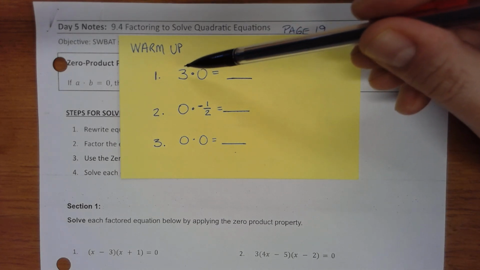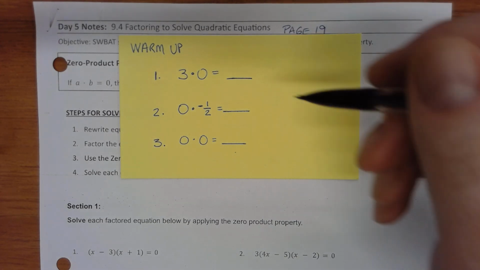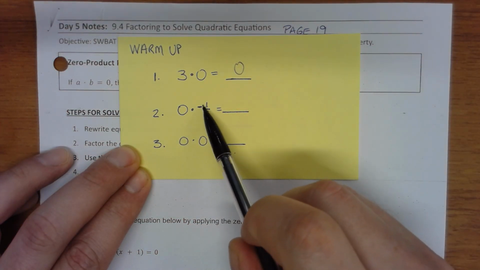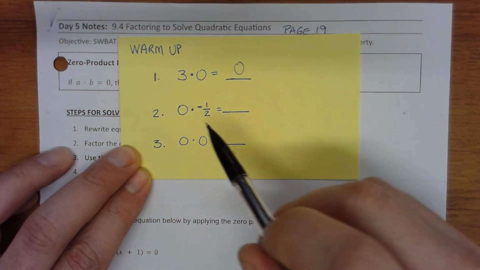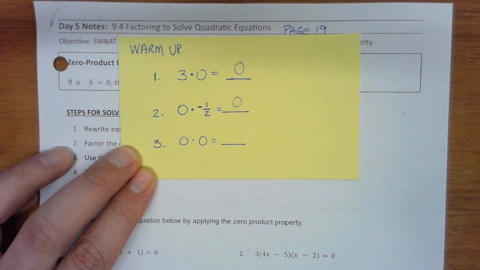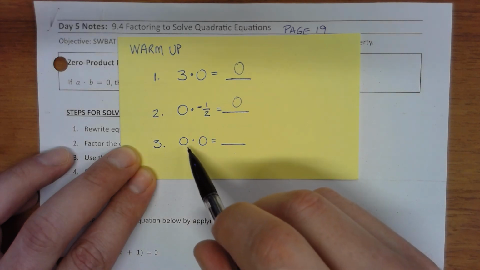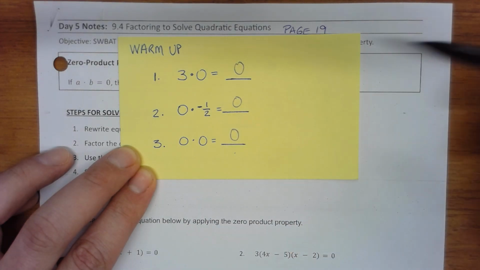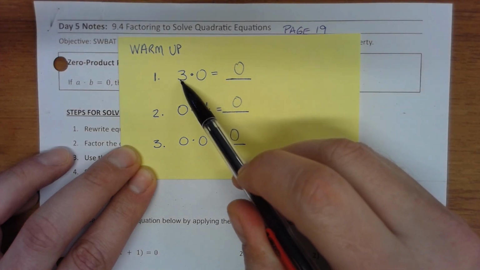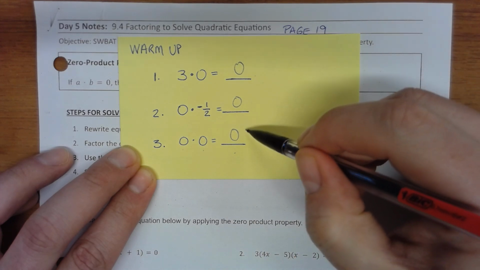When you take the product of 3 times 0, what is our answer? Well, the answer you're thinking is probably that it equals 0, and you'd be correct. 0 times negative 1/2 in question number 2. In exercise 2, 0 times a negative 1/2 is also equal to 0. And for exercise 3, the product of 0 times itself. 0 times 0 equals 0. So why is the product 0 every time? Anytime you have a product containing one or more factors of 0, the answer will always be 0.